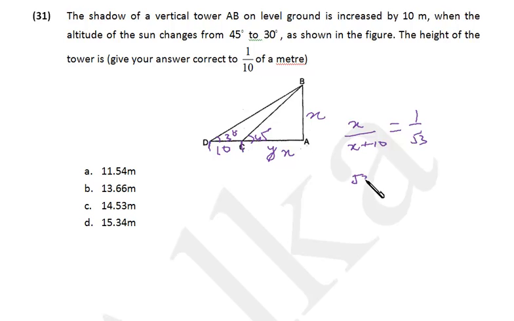So root 3 x minus x is 10, and root 3 is actually 1.73. So 1.73x minus x is 0.73. So x is equal to 10 upon 0.73. Right? So approximately it can be written as 0.75, that means 3 by 4. So 40 by 3, so around 13. Okay, this one. I hope you are getting me.